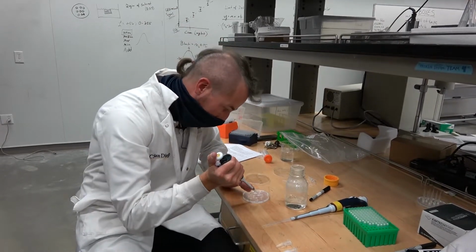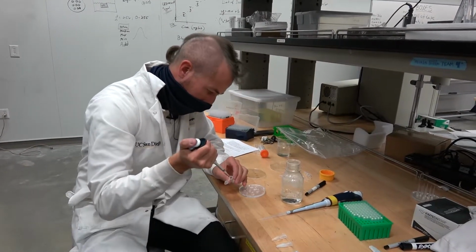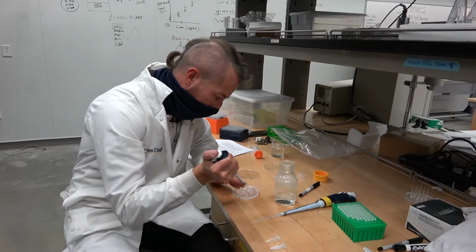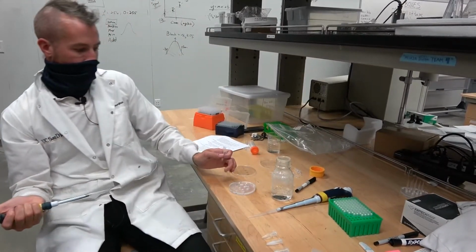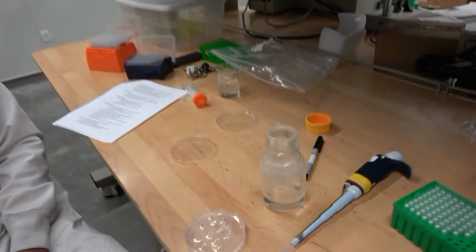Give it a mix. And in it goes. So you can see how these are starting to be filled up.